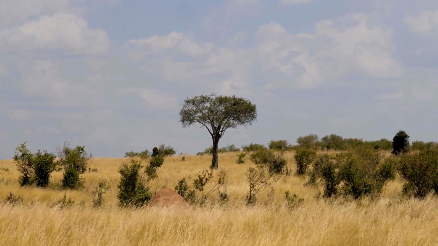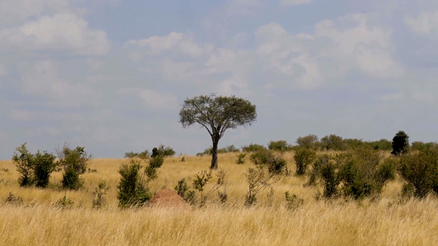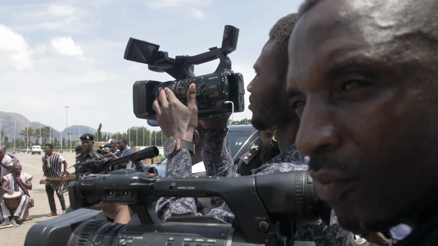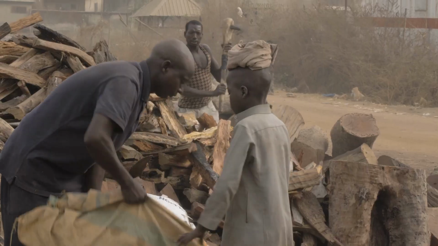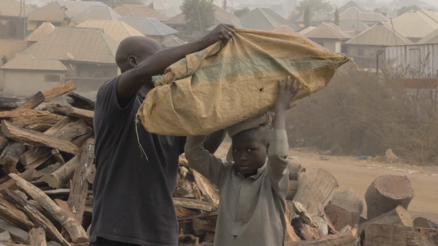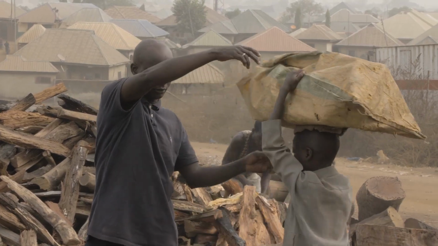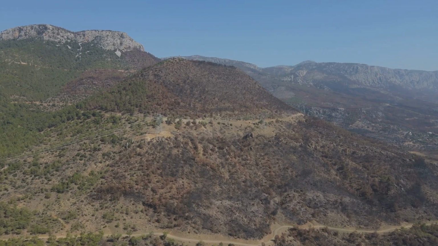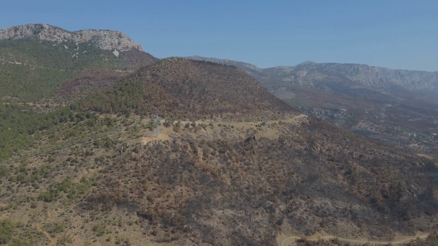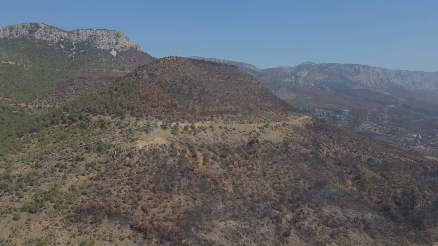Section 7. Environmental degradation, the unseen cost. The environmental costs of France's economic exploitation of Africa are often overlooked. However, they are no less real or devastating for the communities that bear the brunt of these impacts. From deforestation and pollution to climate change, the environmental consequences of French companies' activities in Africa are far-reaching.